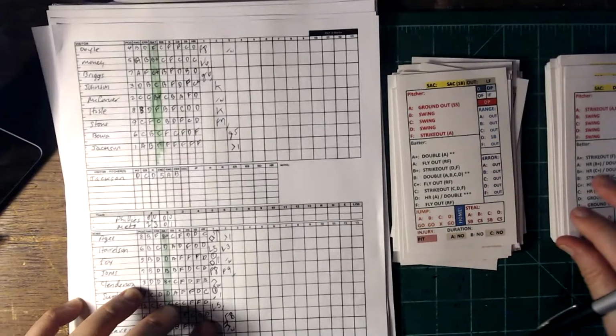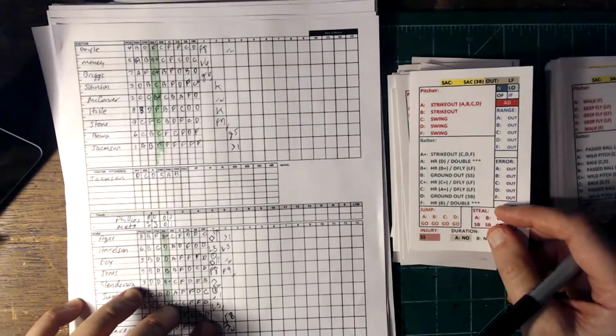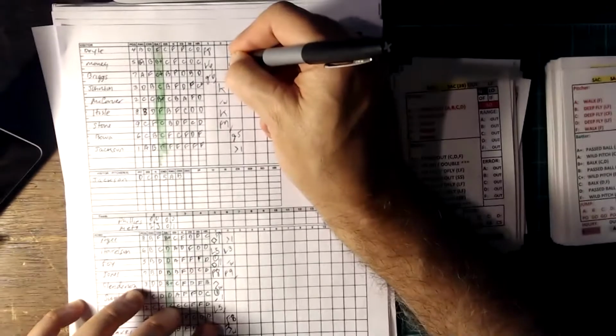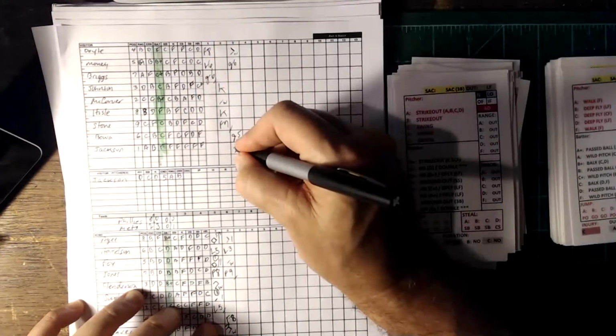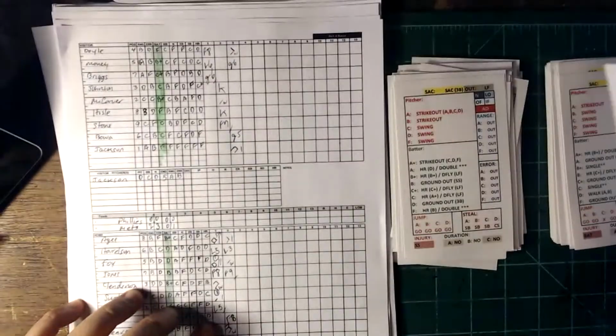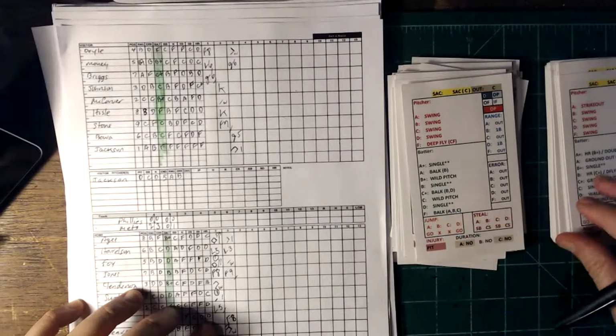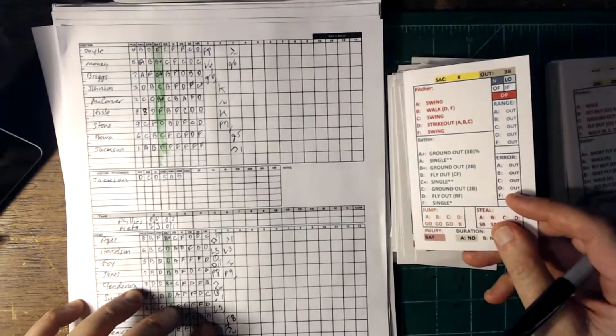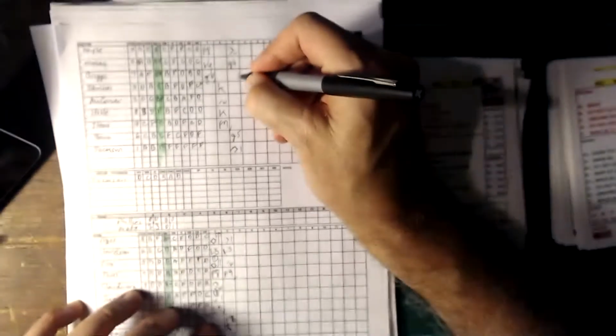It's a ground ball to shortstop. Let's see what kind of an out this is. It's a runner's advance out. So second and third. A, that's a swing. We're looking at C+, and that is a base hit. That's going to bring home 2 runs.